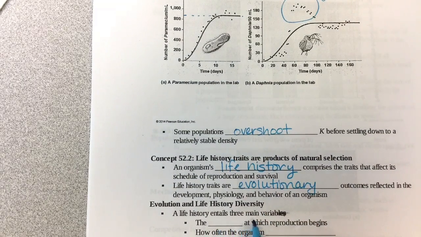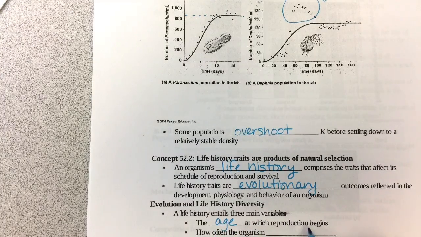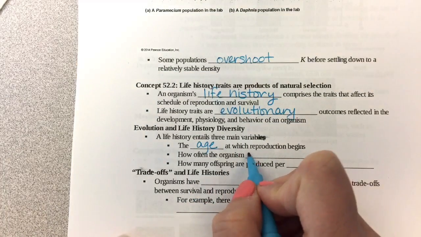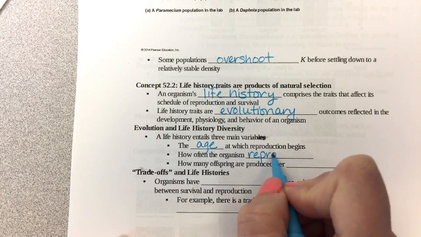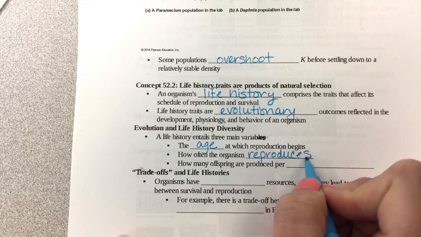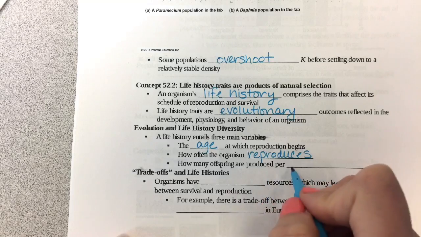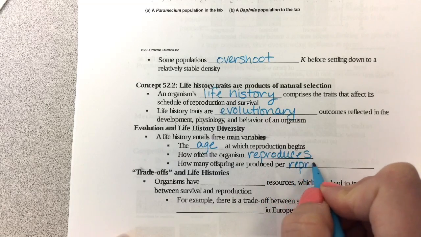A life history entails three main variables: the age at which reproduction begins, how often the organism reproduces, and how many offspring are produced per reproductive episode.